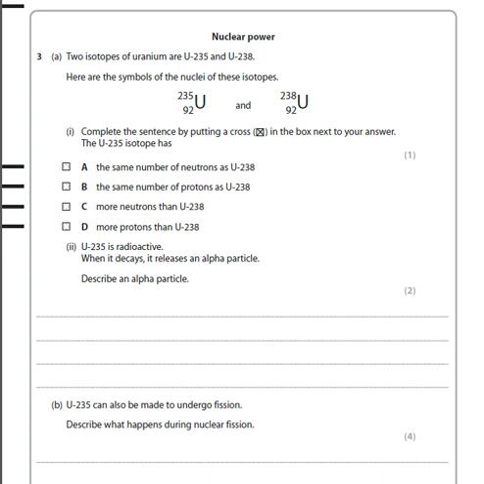Part 2 says U-235 is radioactive. When it decays, it releases an alpha particle. Describe an alpha particle. Well, 2 marks for this. Let's see if we can cover all possible points. So, an alpha particle is the same as a helium nucleus.